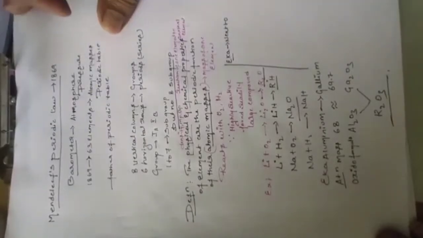Next we are going to study the Mendeleev periodic table. While seeing this periodic table, we will write what is happening in this.